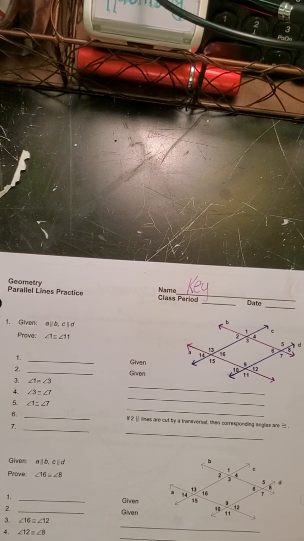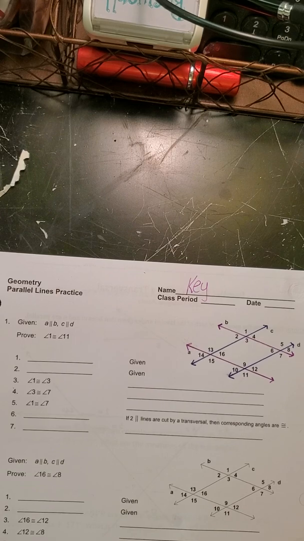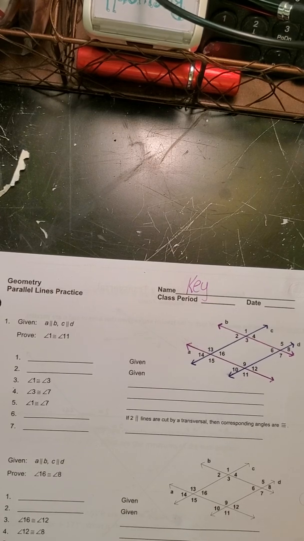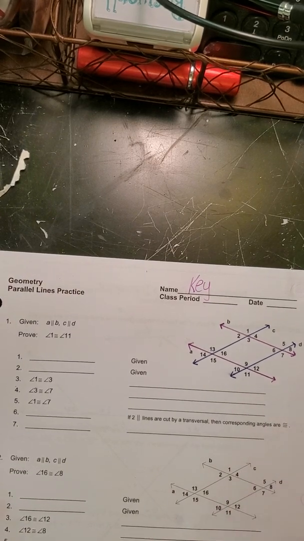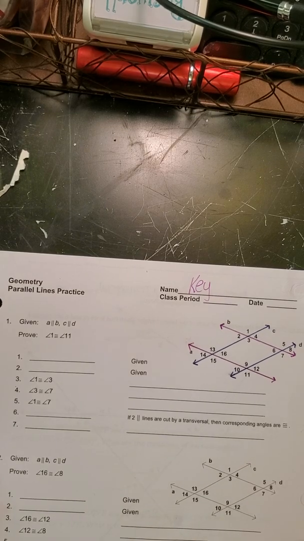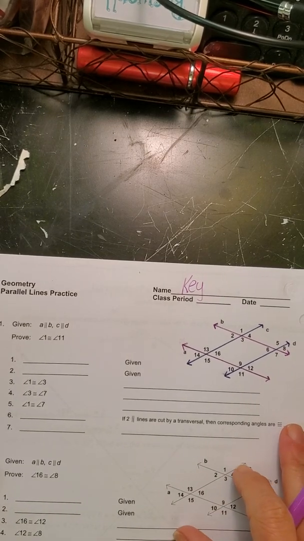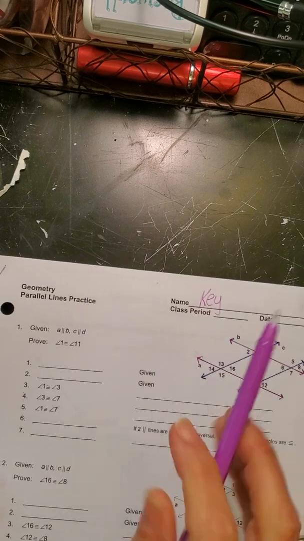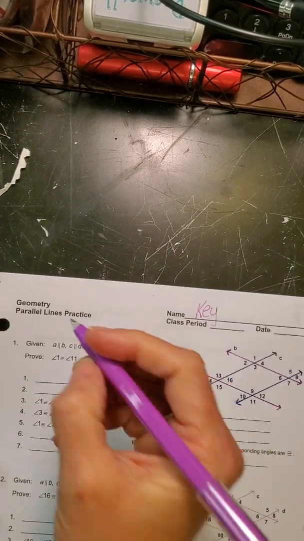All right, guys. Let's look at these parallel lines practice. The first two on here are examples of proofs like I was telling you about. So what I did is I've gone ahead and kind of color-coded this a little bit.